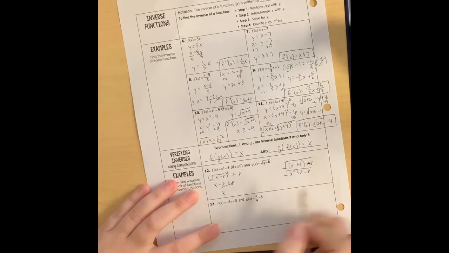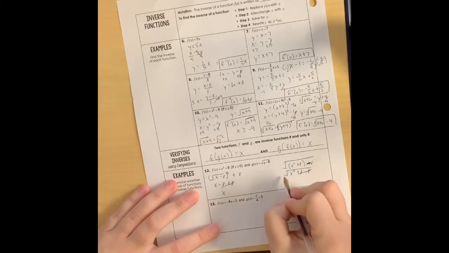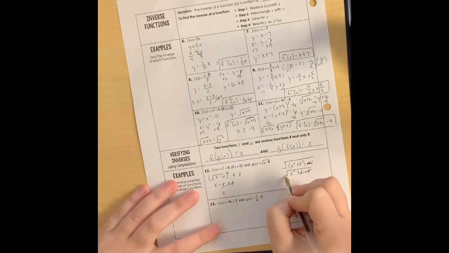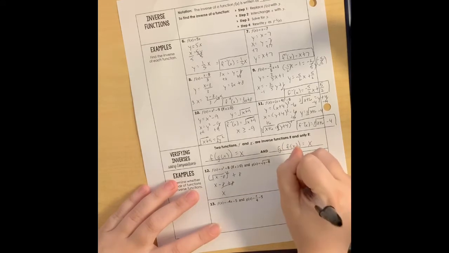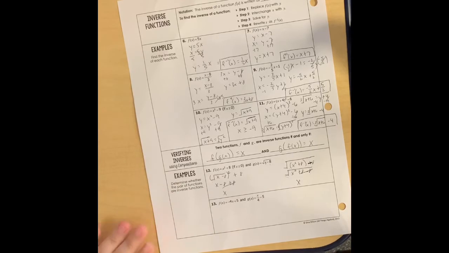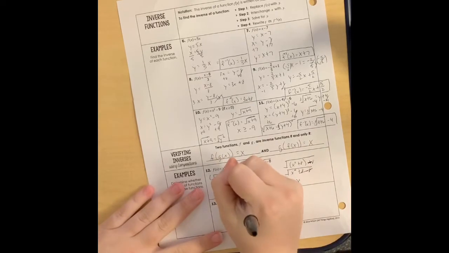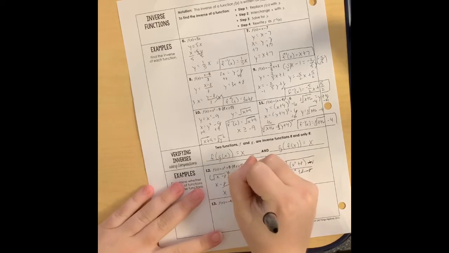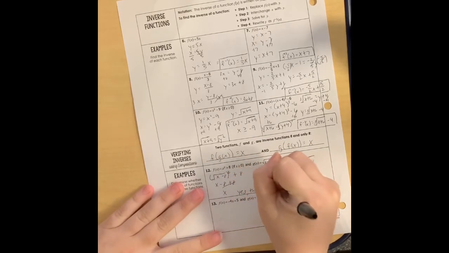So the 8 and negative 8 are going to cancel. And we have x, the square root of x squared. Well, the square root and squared cancel each other out, and so that equals x. So because these both simplify down to equal x, then that means that they are inverses of each other. So you can say, yes, they are inverses.